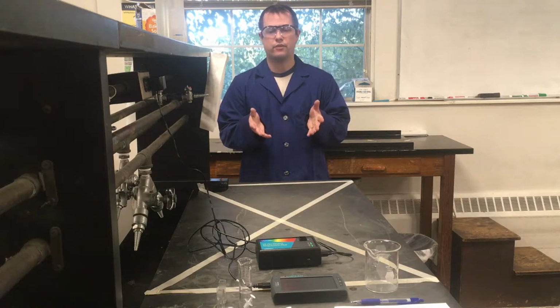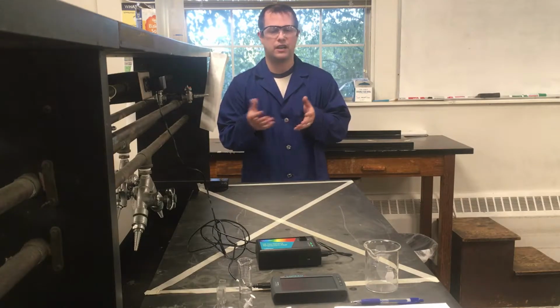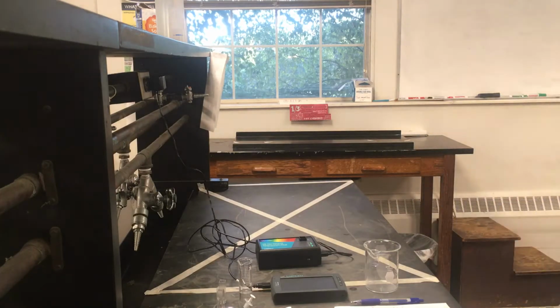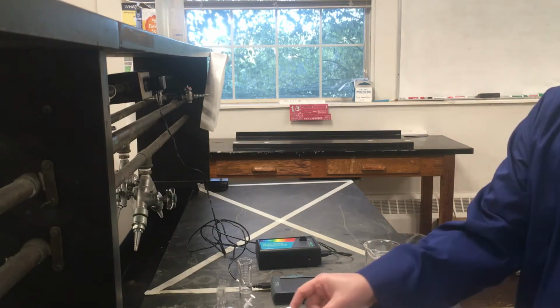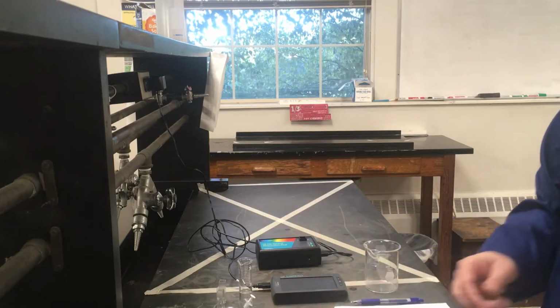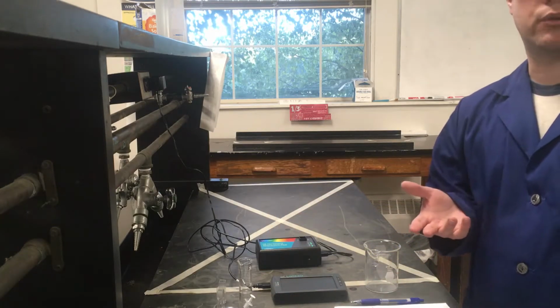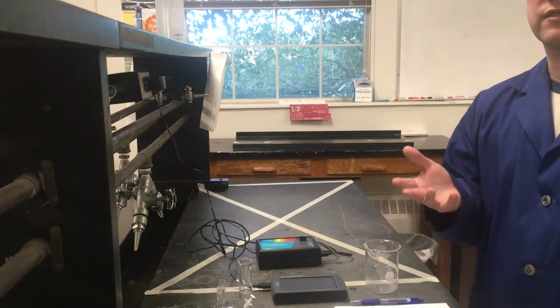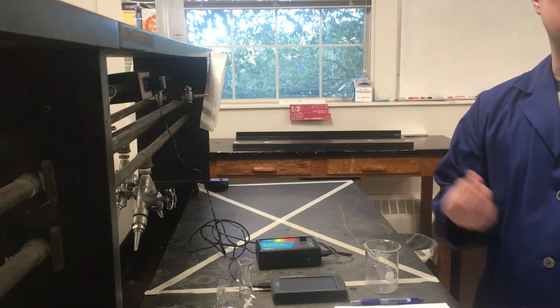Our starting point for this experiment has 3 major parts. I'm going to go through the setup here to explain each one. The first part is a simple dilution. We're given a really concentrated solution of crystal violet to start out. By really concentrated, it's only 1.0 times 10 to the minus 4th molar, but it's a crystal violet dye that's extremely intense.